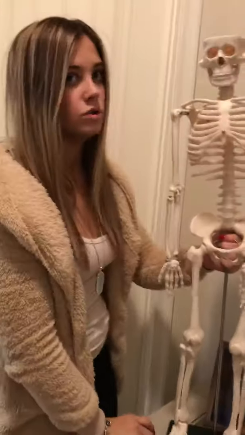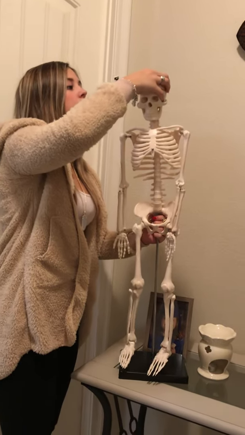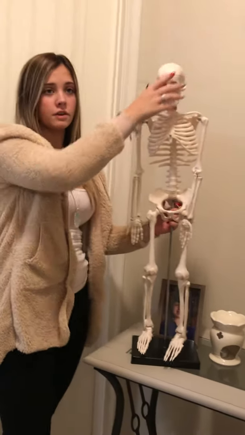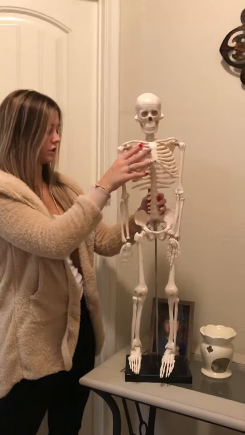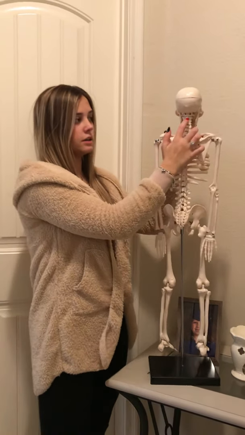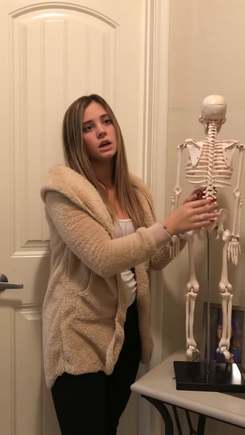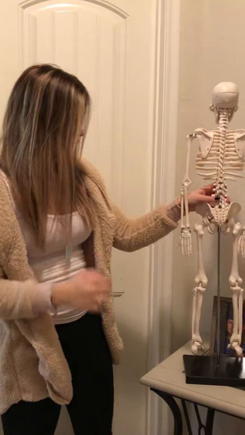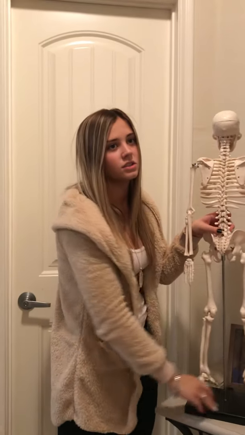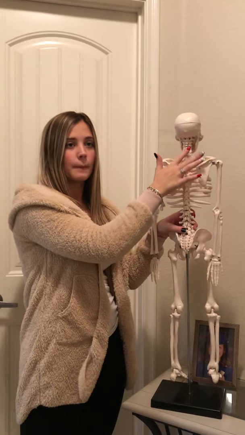Next, I'm going to talk about the vertebral column, which your atlas is right here, your C1, and the axis is C2 right here. The cervical vertebrae is the top part of your spine.